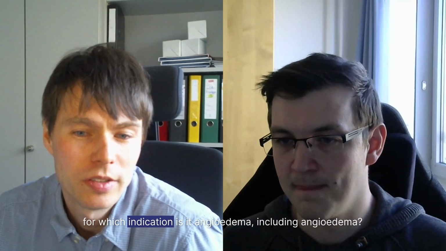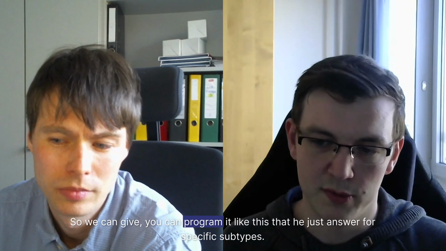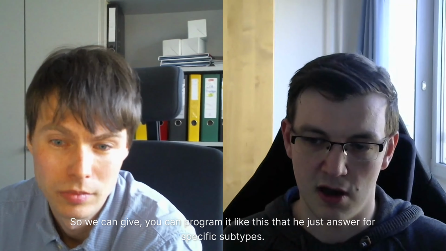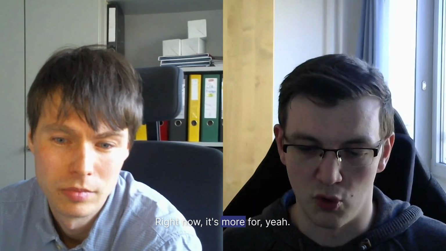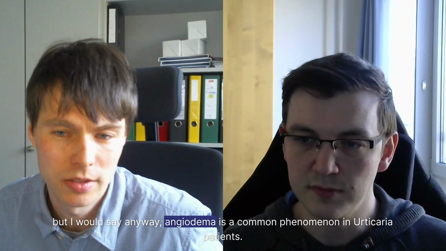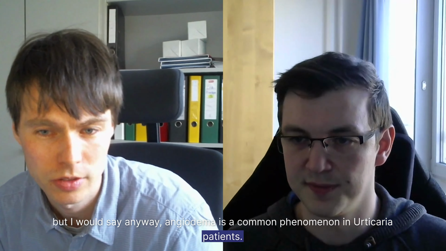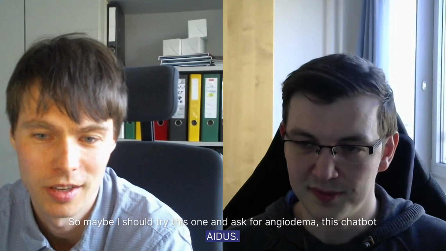And for which indication? Is it angioedema, including angioedema? I think it's primarily for urticaria in general. Yeah. We can go on specific subtypes. So you can program it like this, that it just answers for specific subtypes. Mhm. Right now, it's more for urticaria, but I would say anyway, angioedema is a common phenomenon in urticaria patients. So maybe I should try this one and ask for angioedema, this chatbot AIDOS.